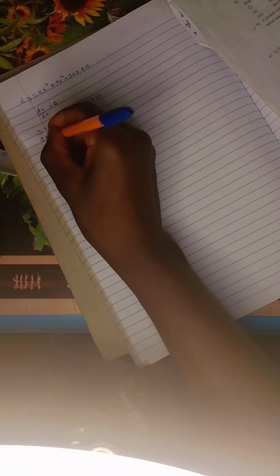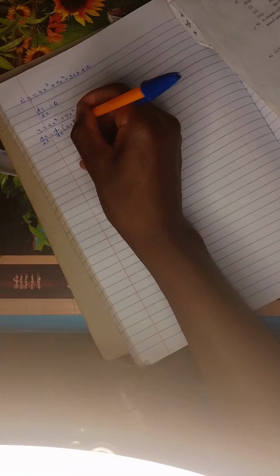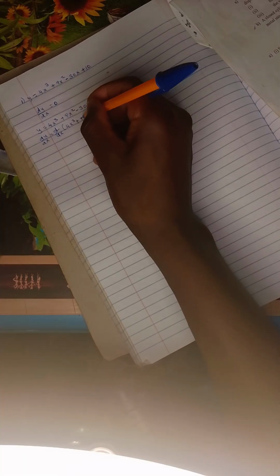So let's find the derivative of this equation with respect to x.